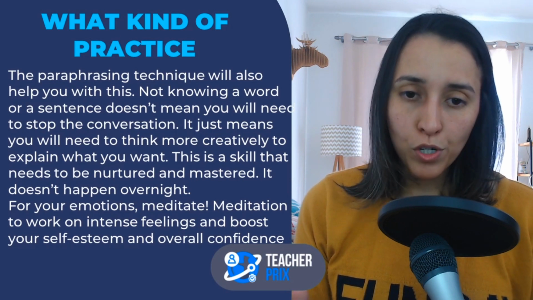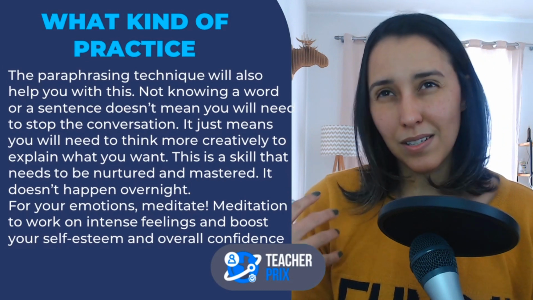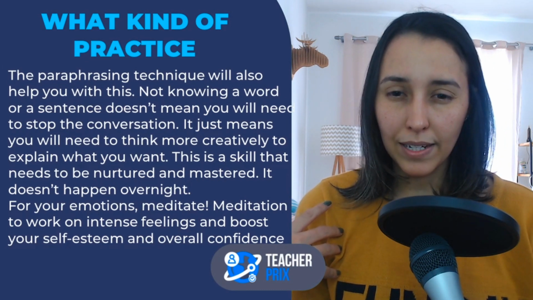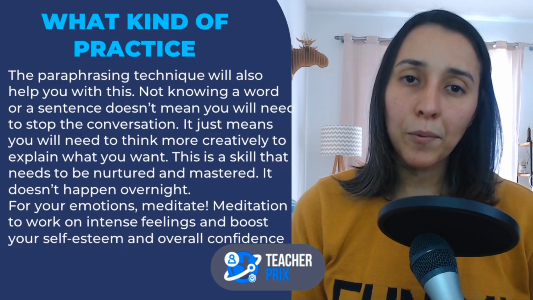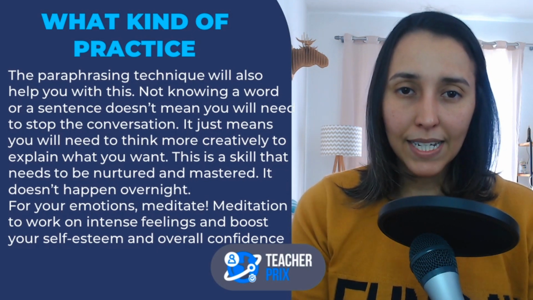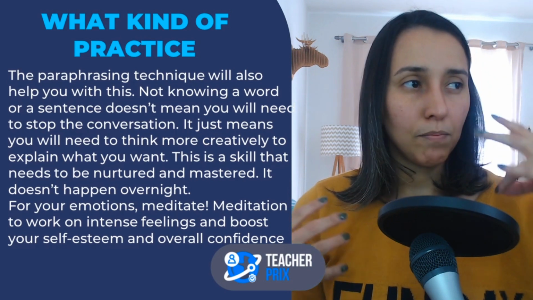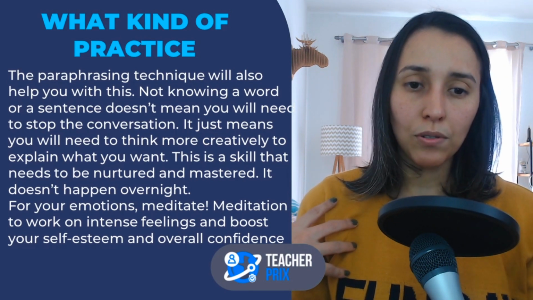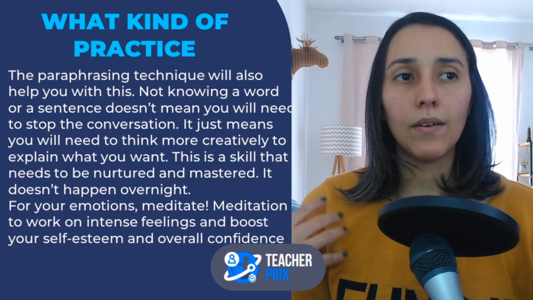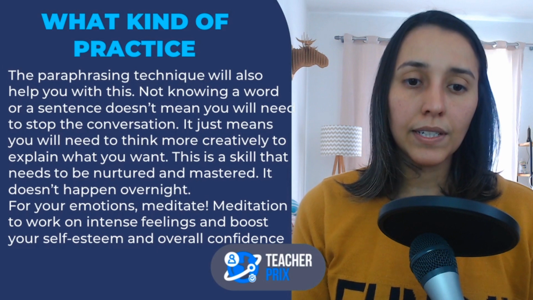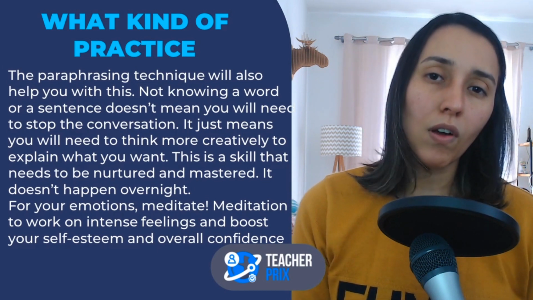Now, for the emotions, for this aspect of the language, and not just the language itself, but of your personality, everybody has emotional issues that need to be worked on. I recommend meditation. Meditate, yes, for anxiety, for fear of what other people will think about you. Because by meditating, you will be working on intense feelings, and this also boosts your self-esteem and overall confidence.